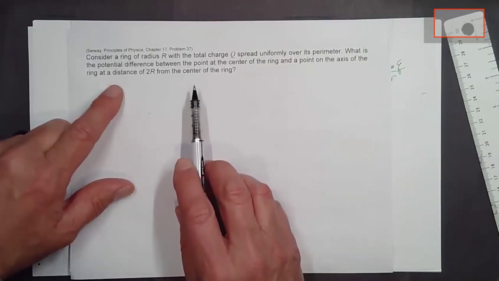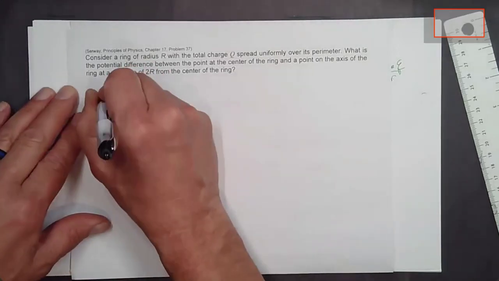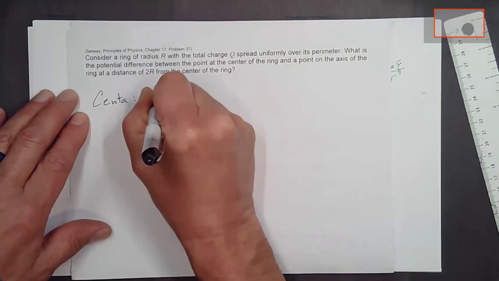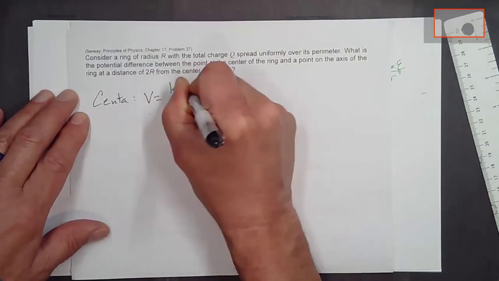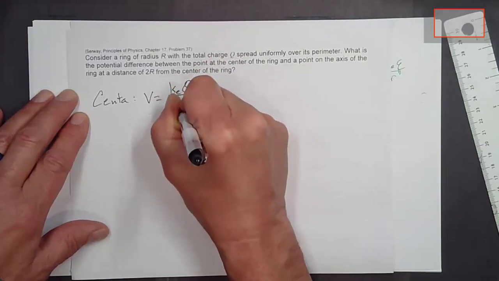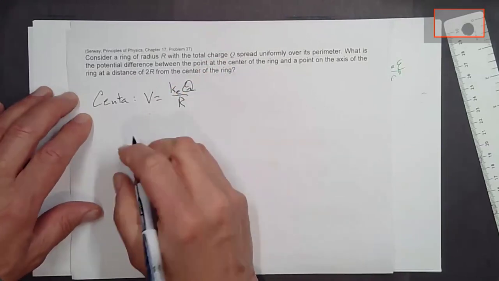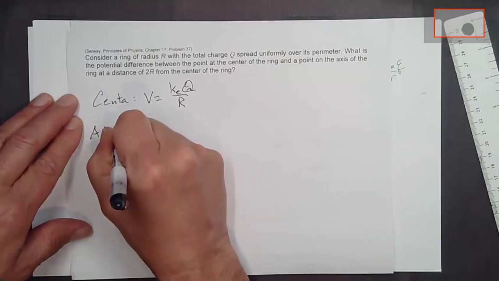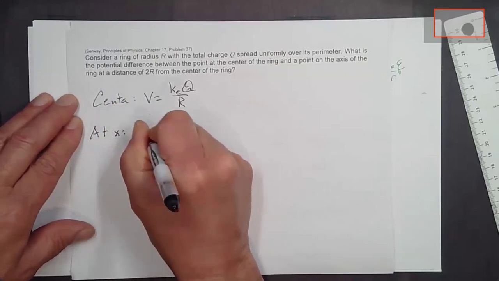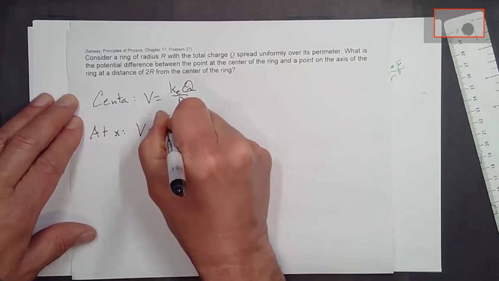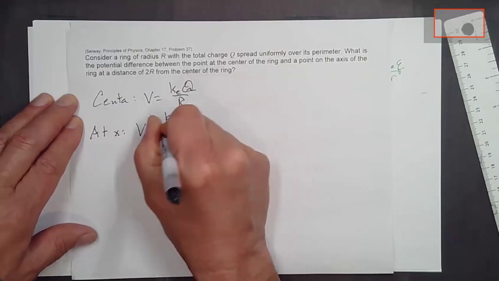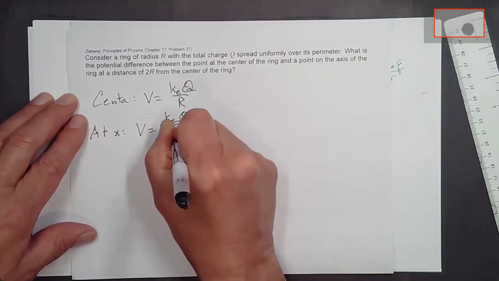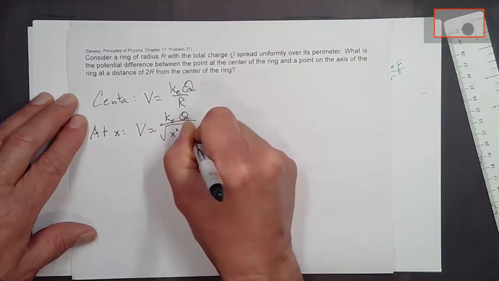Well, we already figured out at the center that V is equal to k sub e capital Q over capital R. At x away from the center, the potential is k sub e Q over the square root of x squared plus R squared.